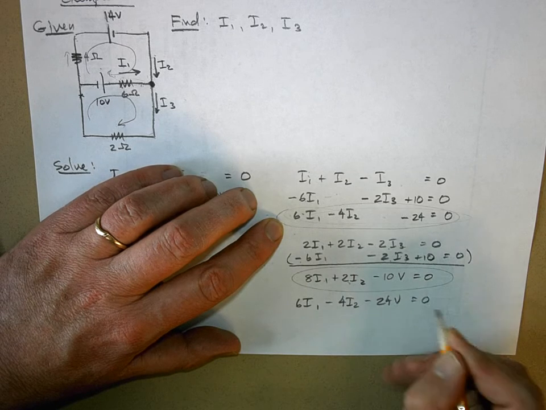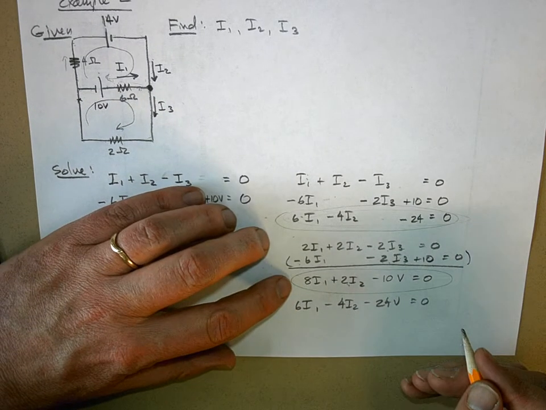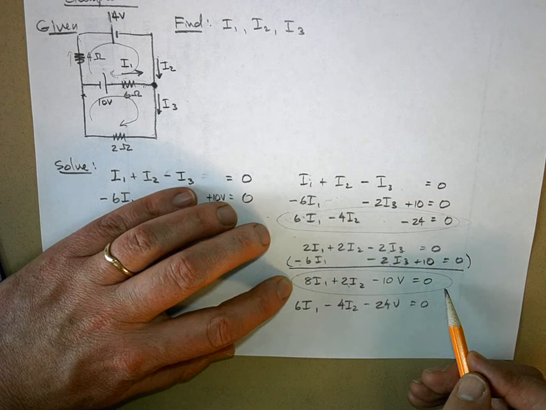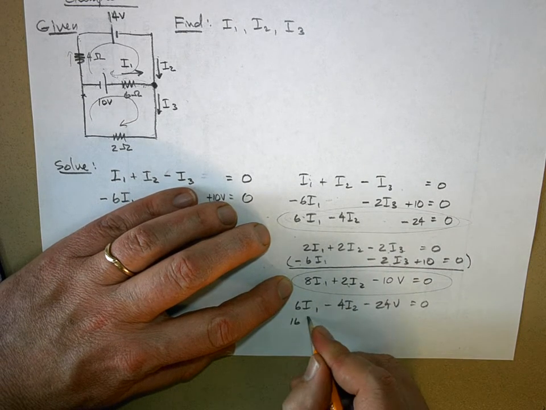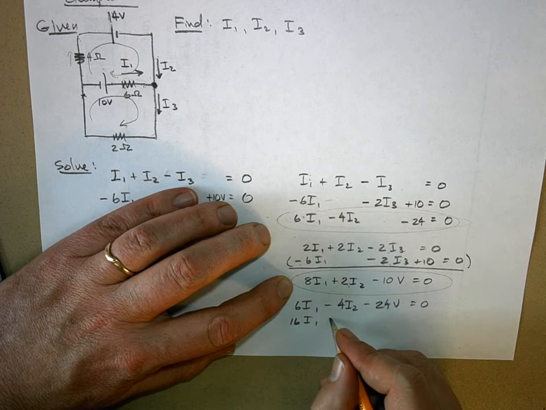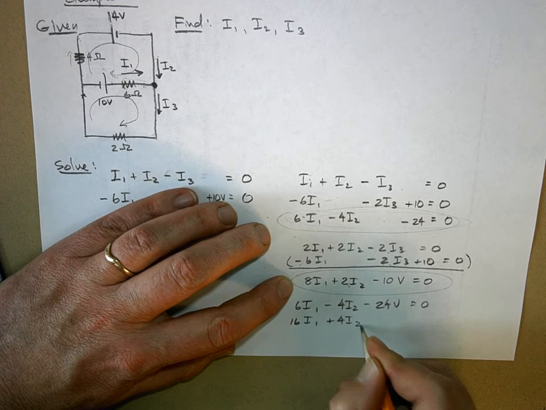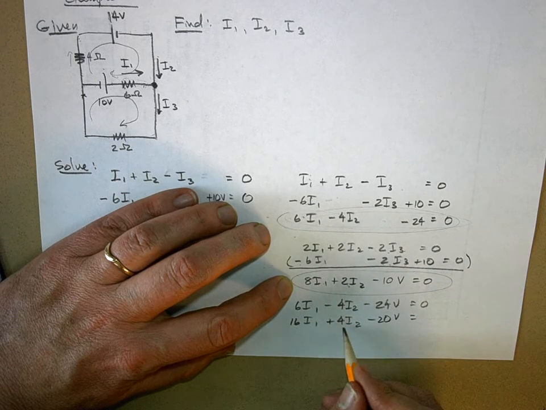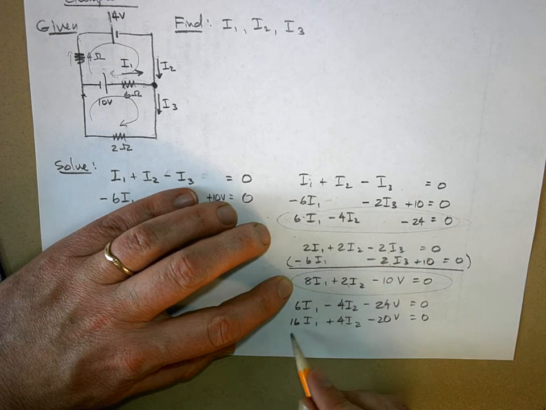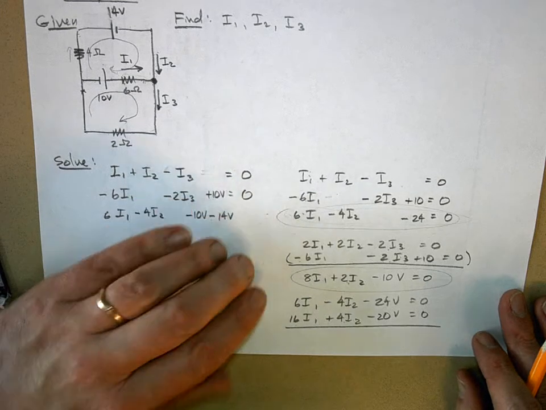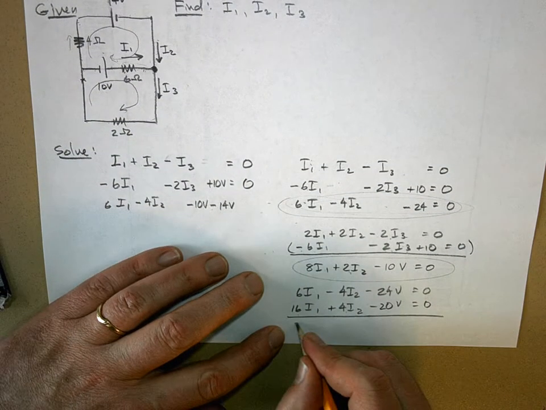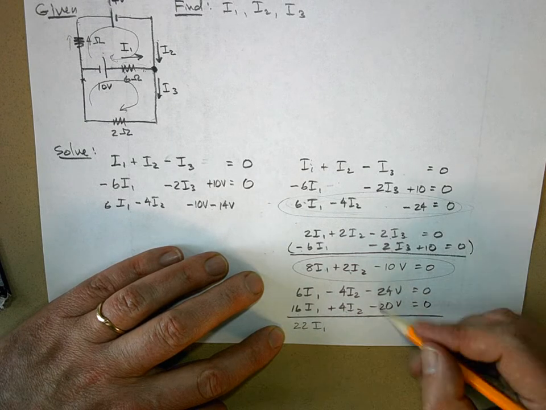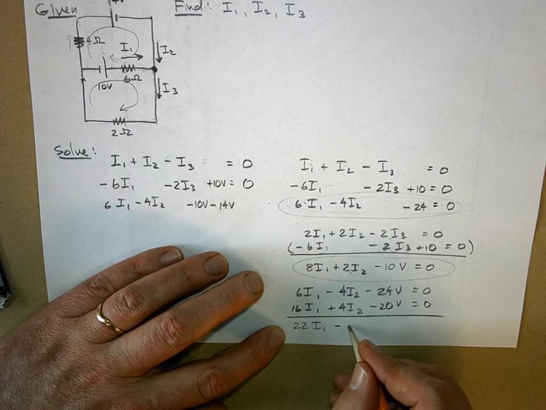Now take this equation here and multiply it by 2. And when I do that, I get 16I1 plus 4I2 minus 20 volts. Did I do that right? Multiplied it by 2? Yes. Now I'm going to add these together. So 6 plus 16 is 22 I1. This is 0. And when I add these together, I get negative 44 volts equals 0.